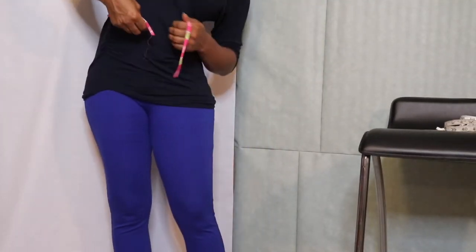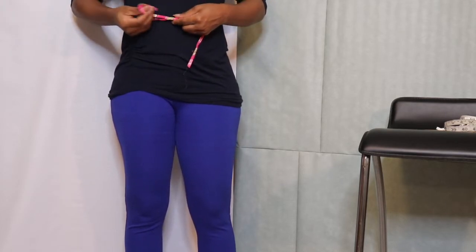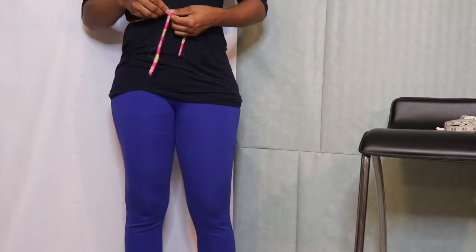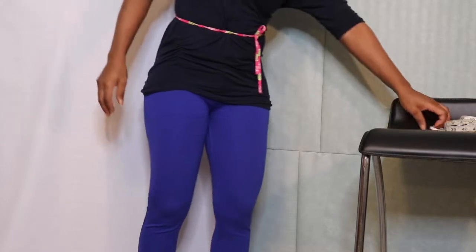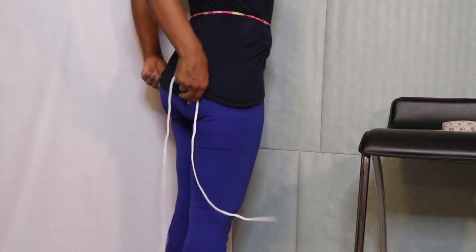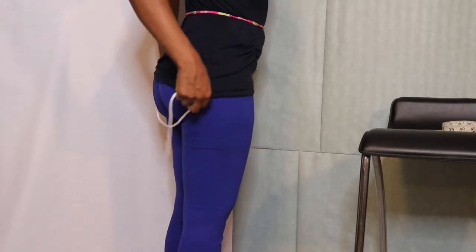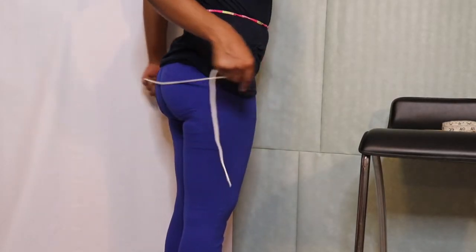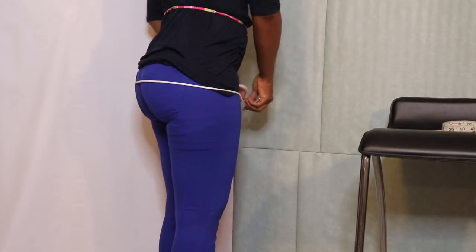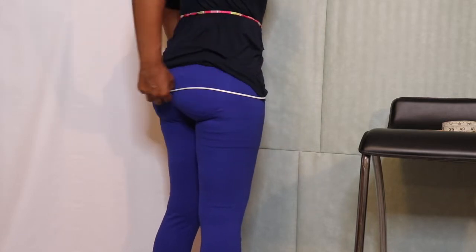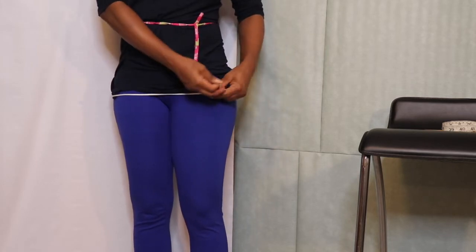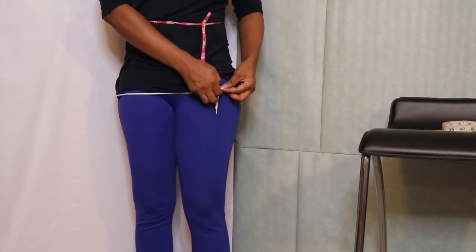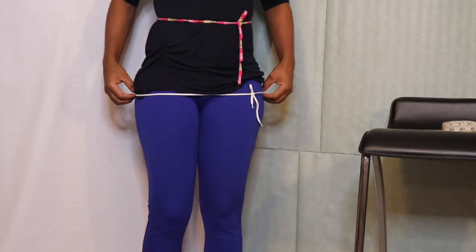Next, find your actual waistline by tying an elastic around your waist like so. Then bend from side to side so that the elastic can fall at the crease at your side seam when you bend, hence the reason I am bending from side to side. Next, tie another elastic around the fullest part of your hip like so. With that done, we're ready to start taking our needed measurements.